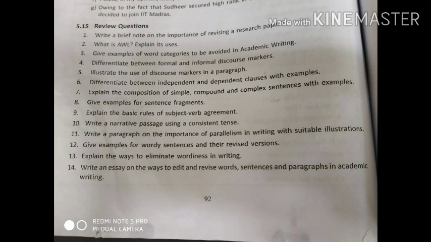10th one, write a narrative passage using a consistent tense. I gave this activity earlier. You can take any incident from your life and you can narrate it using past tense because it's a narrative passage. But don't forget that you have to use the same tense consistently in the passage.